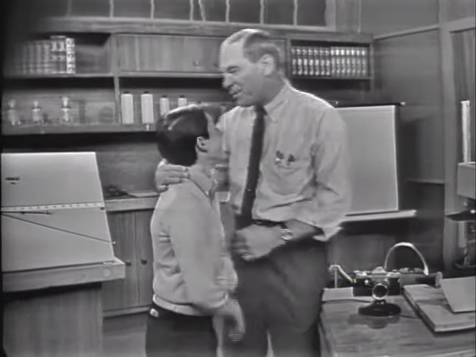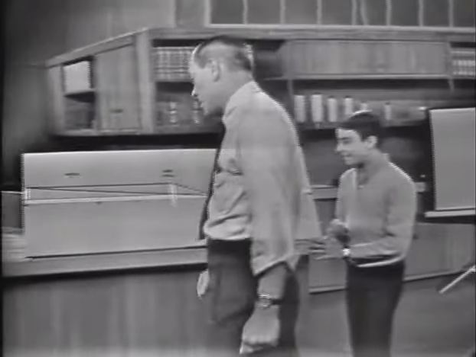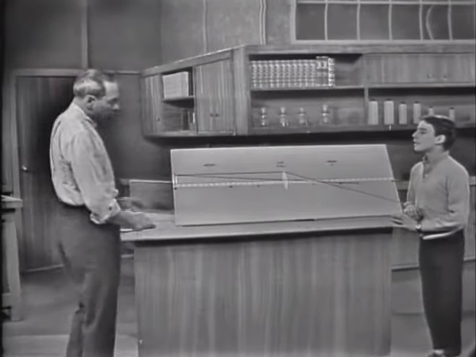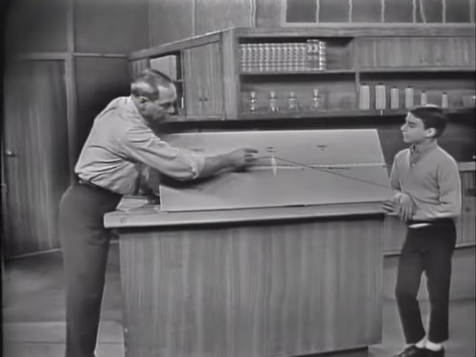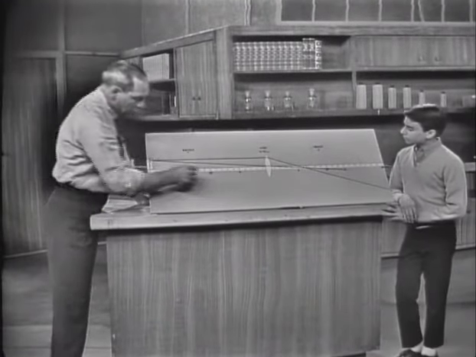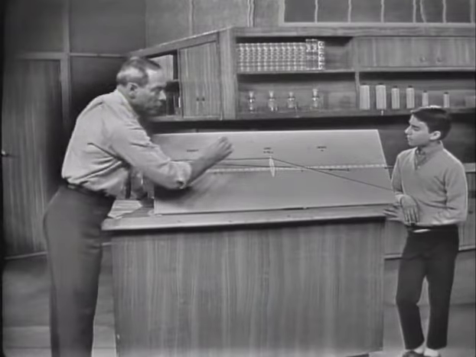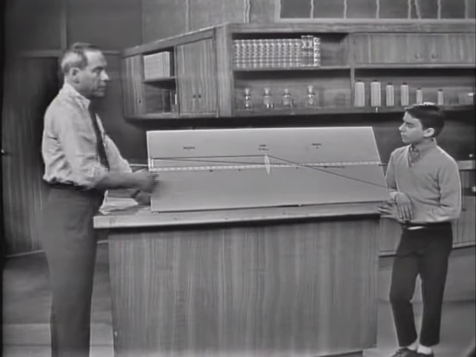Well, there are a couple of other little problems. Let's go back and see what happens, because you can see what happened when I had the object at infinity. The image was at F, at 15, and now as I brought it to 60, it moved away from F. What's going to happen when I move it to 30?